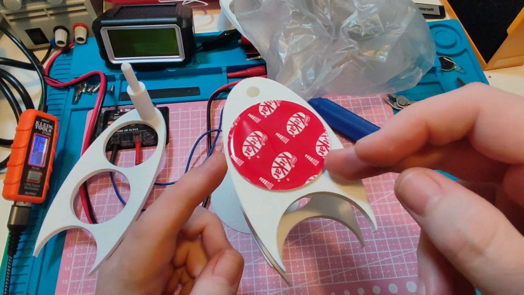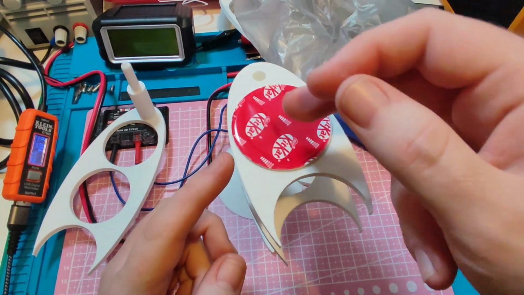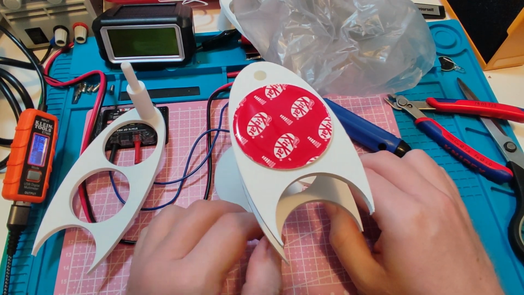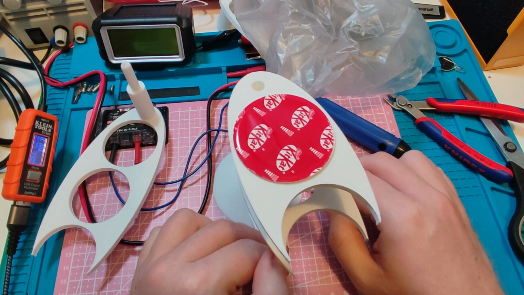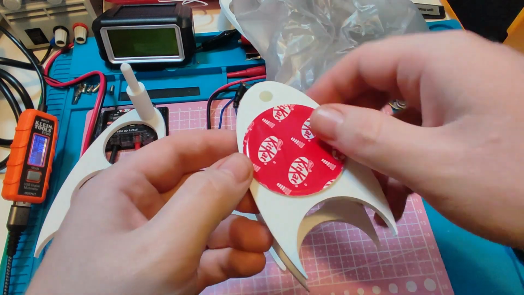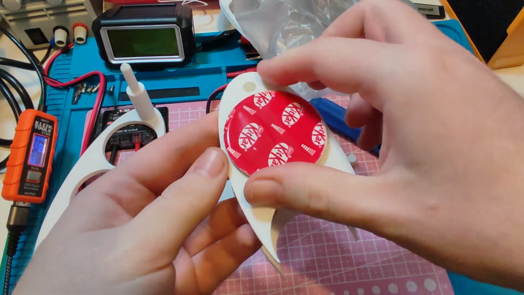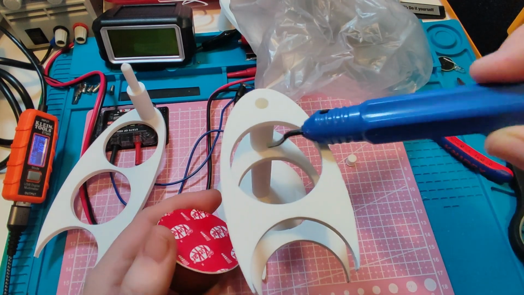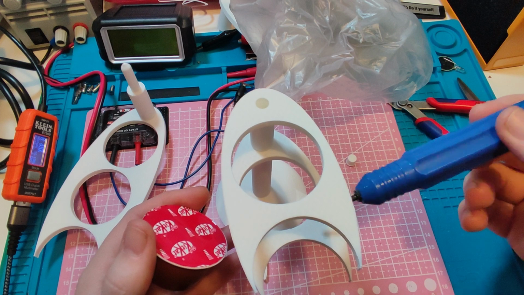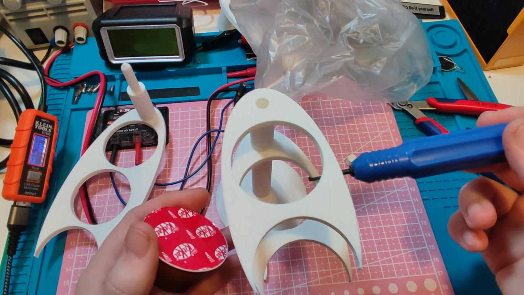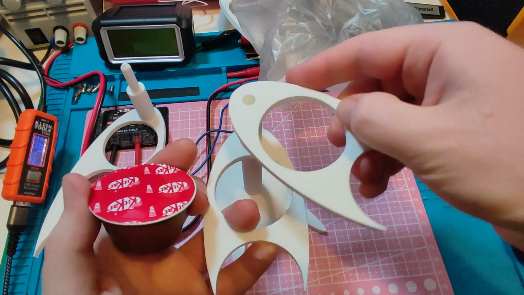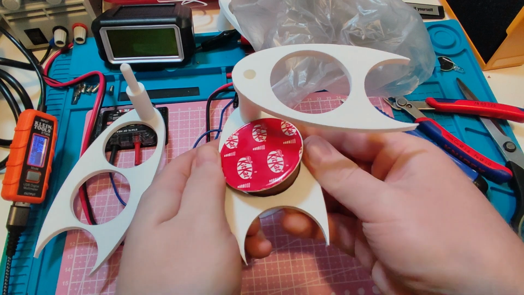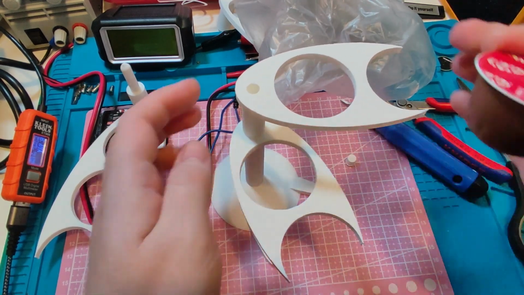I could have made it even larger, like instead of 47.9 it could have been 48.1 in diameter. But now I didn't have to use this tool to carve anything out like I did on the first one. Yeah, it feels the same now, so that's good.